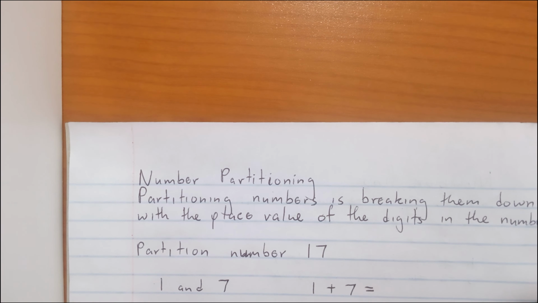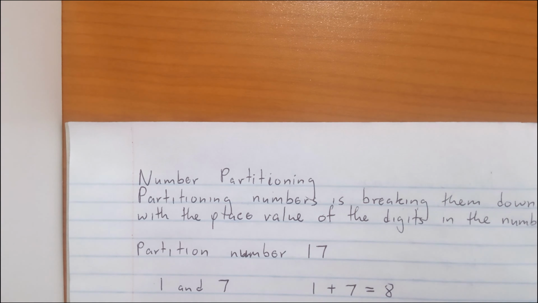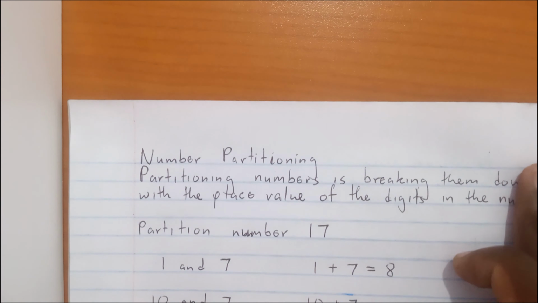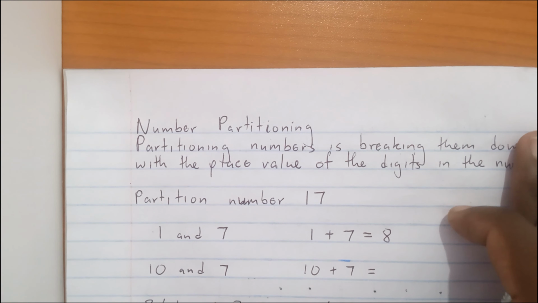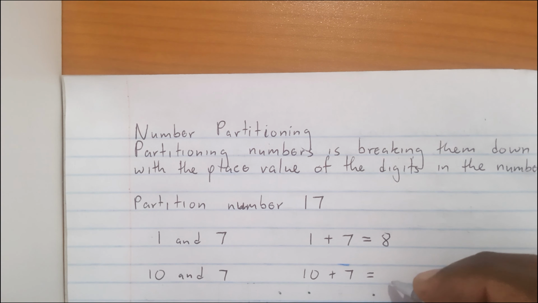But 1 plus 7 is equal to 8, and 8 is not 17. So the partitioning of 17 cannot be 1 and 7. How else can we do it? If we go further, partitioning becomes 10 and 7, and 10 plus 7 gives 17.